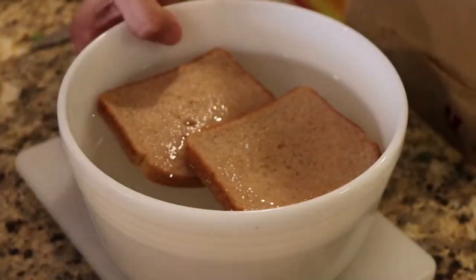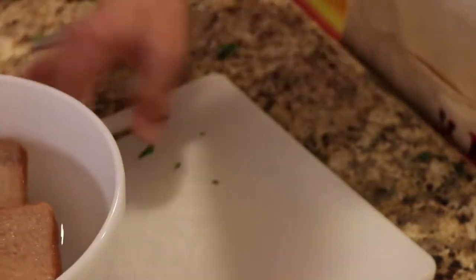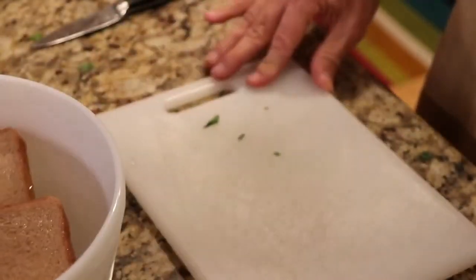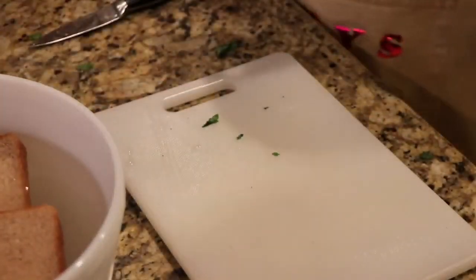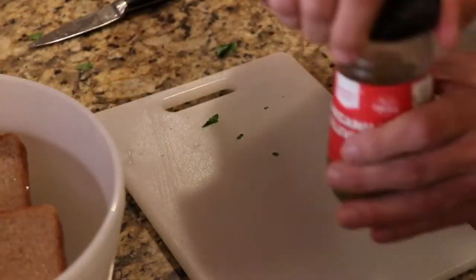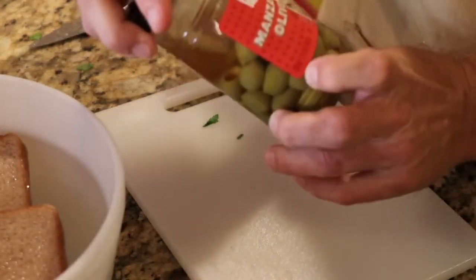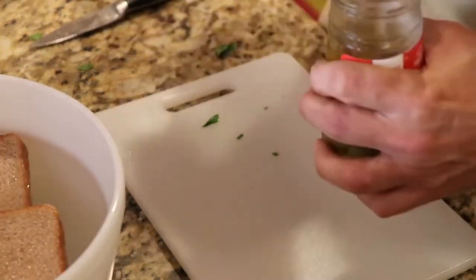While we've got those soaking, let's go ahead and start prepping our vegetables. I'm going to start with some olives. These are called manzanilla olives.